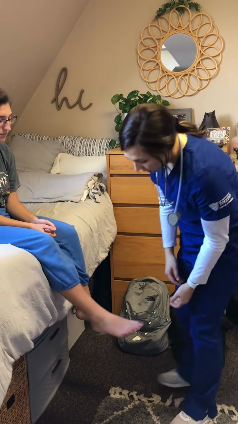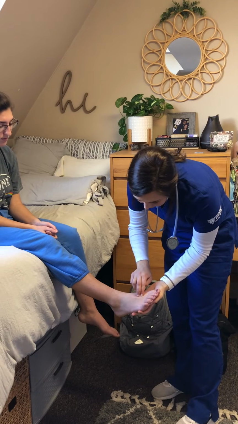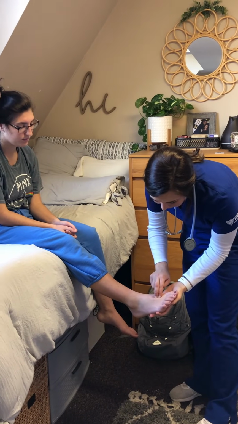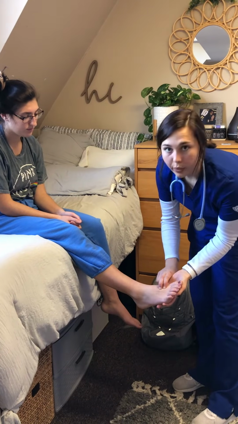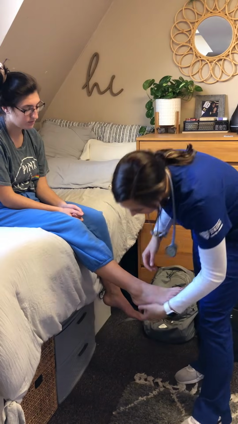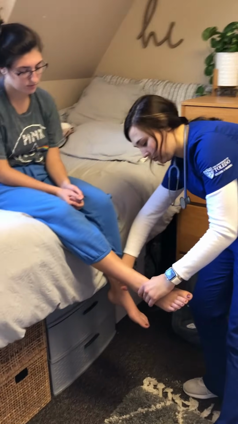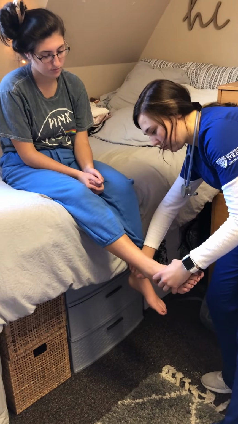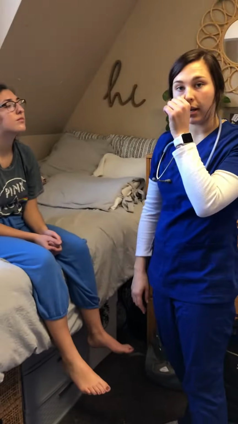pulses. Okay, so first I'm going to start with her dorsalis pedis. On her right leg, I'm feeling it's about a 2+ and it's a regular rhythm. And now I'll do her posterior tibialis. Okay, it is also a 2+ and a regular rhythm.